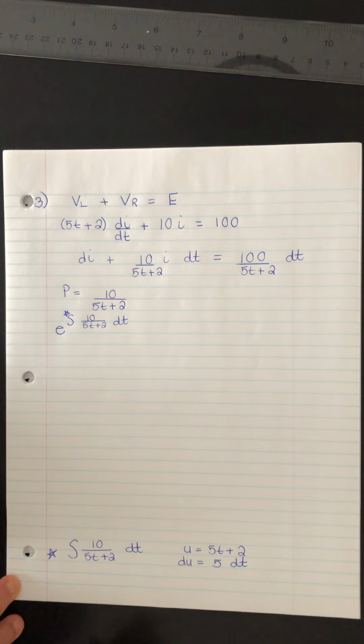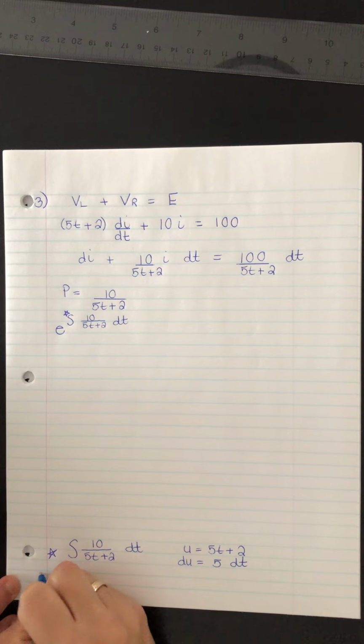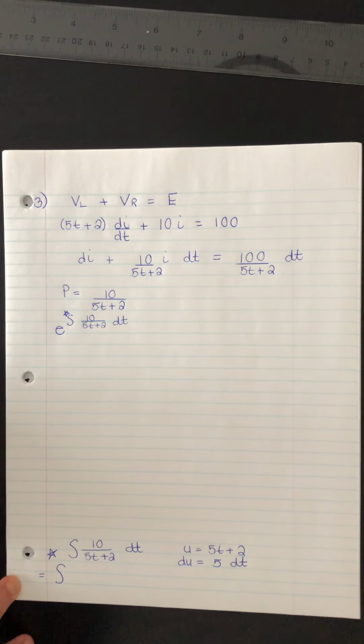So when we rewrite this, what do we have? We have u in the denominator, but what's in the numerator? Is it du? Well, it's 10 dt. It's not 5 dt.